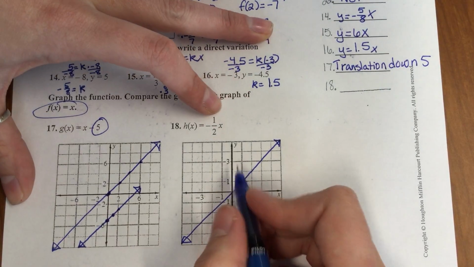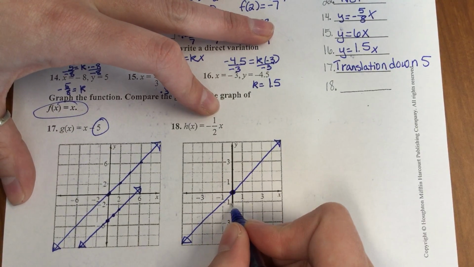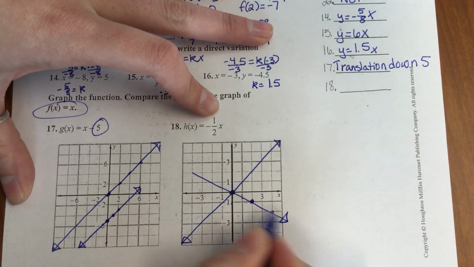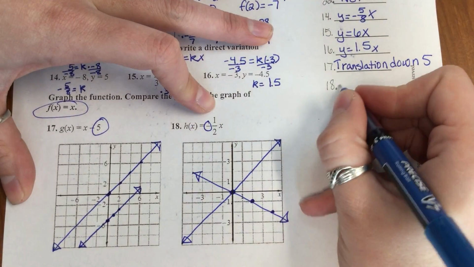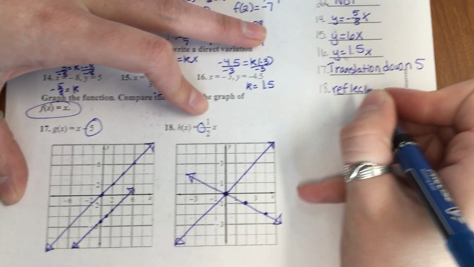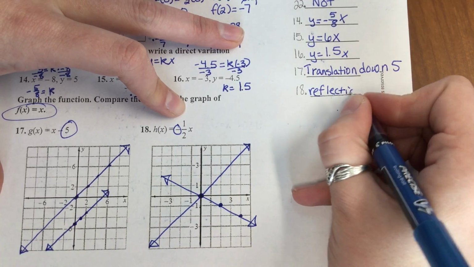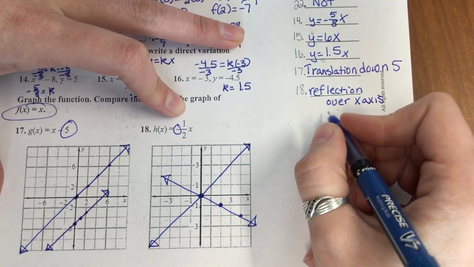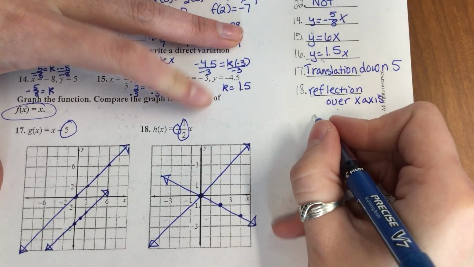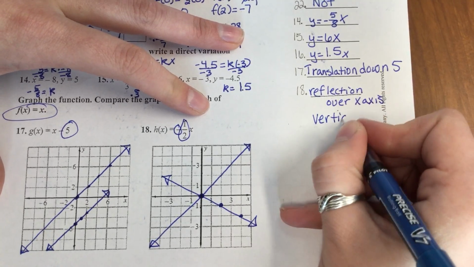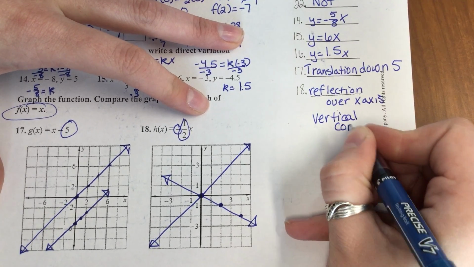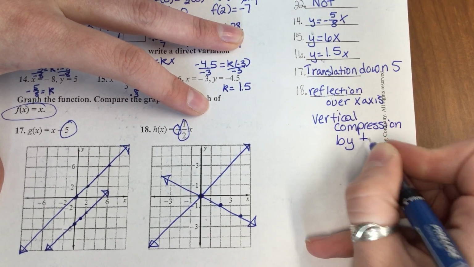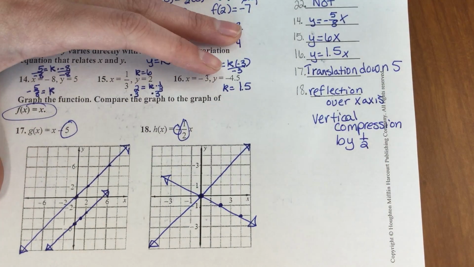Okay, y-intercept of 0, slope negative 1, forward 2, negative 1, forward 2. Okay, because of the negative, we have a reflection over the x-axis, and the 1/2 is a vertical compression by 1/2. Turn corrections in tomorrow.